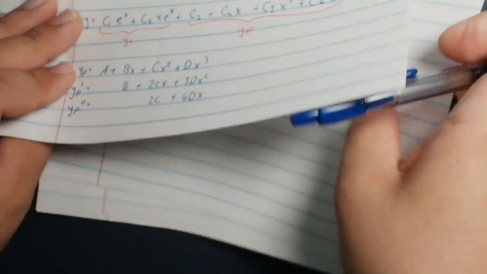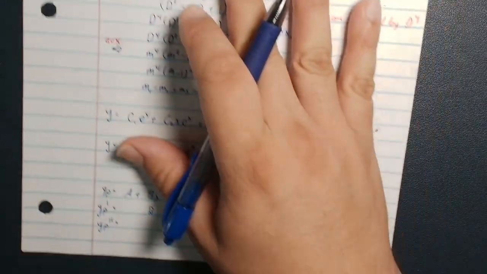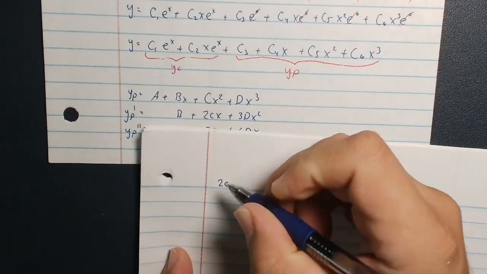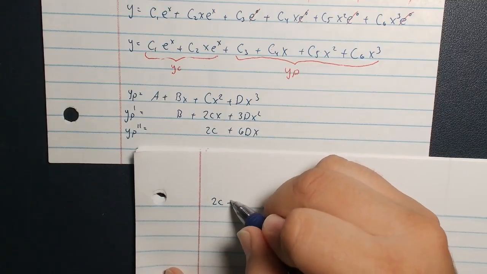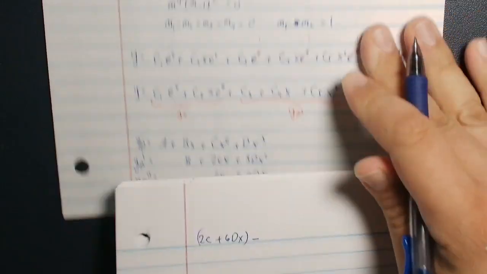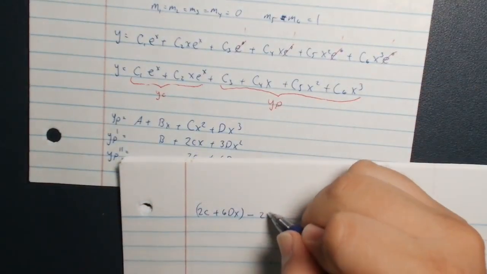Okay, so let's see, what have I got? I need y double prime. So that's going to be, what's that? That one on the bottom. That's going to be 2c plus 6dx. And then minus 2 times y prime.